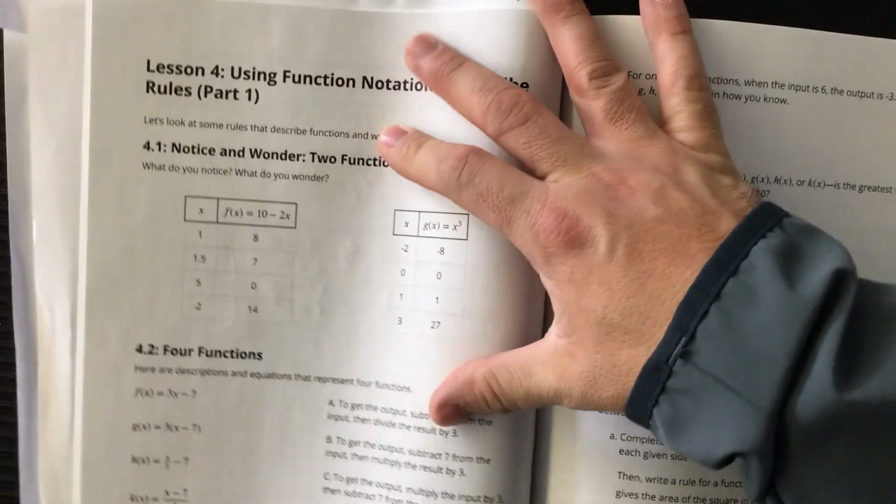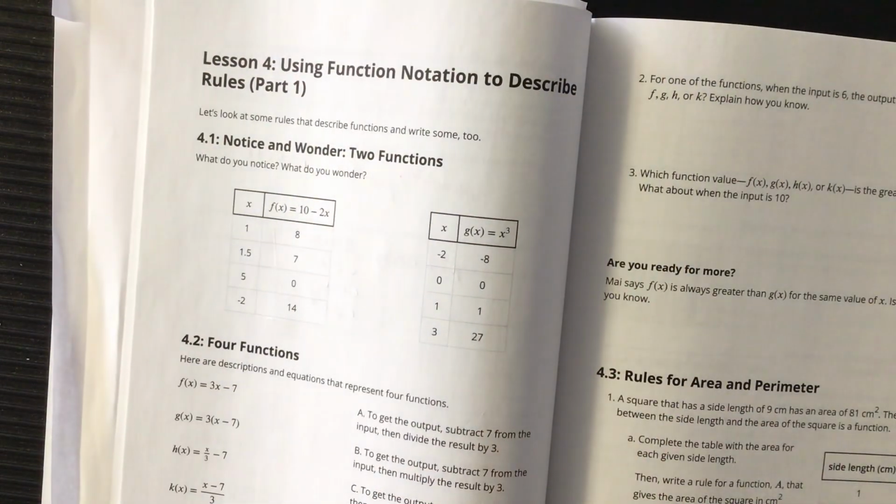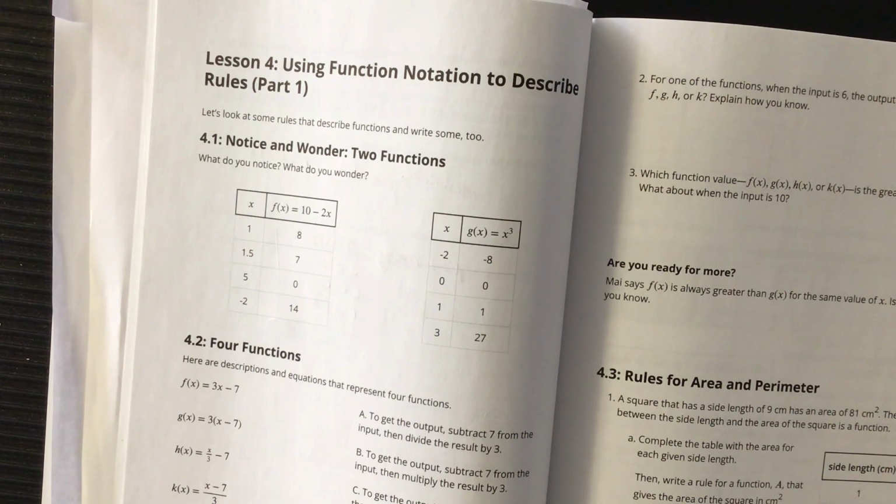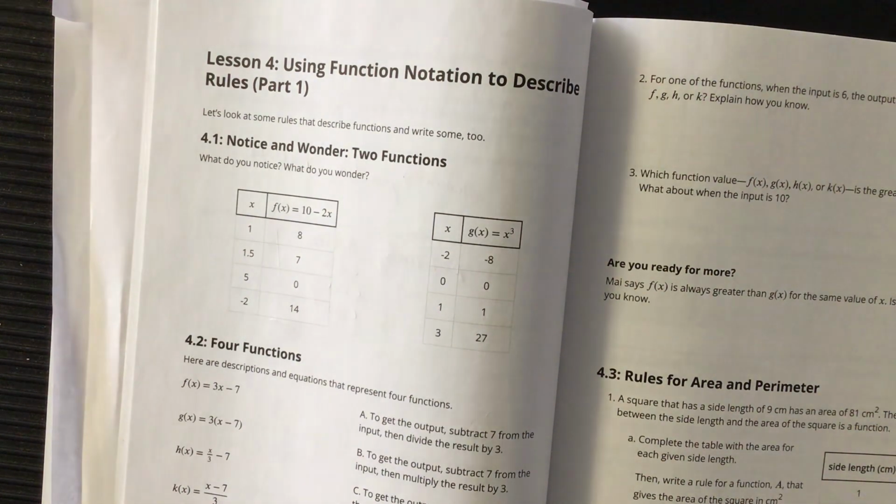Looks like everybody's wrapping that up, so page 154. You'll notice we're continuing to use function notation. Not surprised, when the unit is functions, that we are going to continue to talk about them to describe rules. Part 1 today, part 2 tomorrow are going to be very similar.